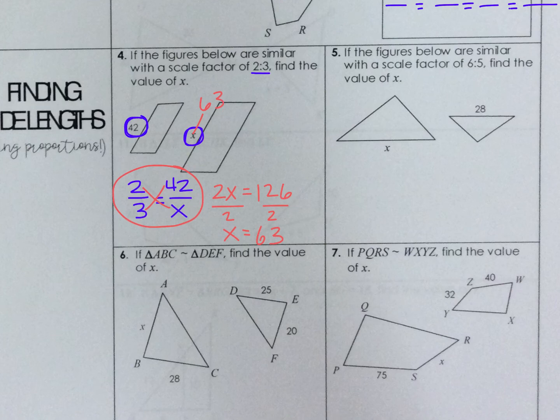So I just set up a proportion, and then I know what my missing side is going to be. This is pretty simple for geometry. So this one is 6 to 5. It started with the larger one because 6 is a bigger number. So this one is the bigger one, so I'm going to put the X on top and the 28 on bottom. The hardest part about proportions is setting them up right, knowing big over small has to be big over small.